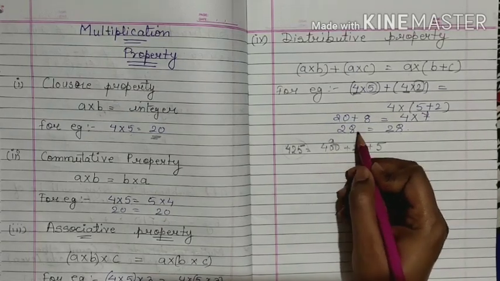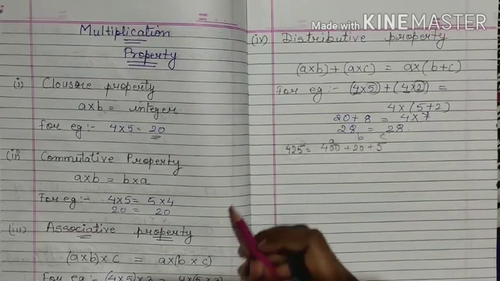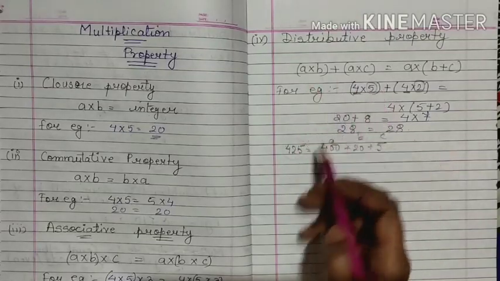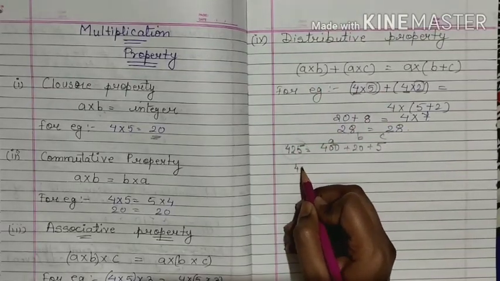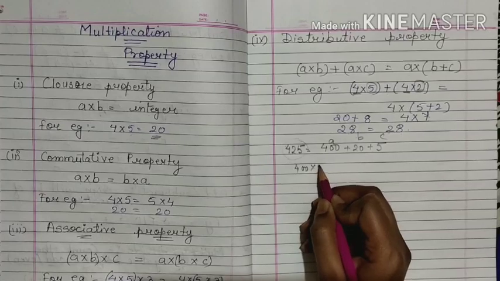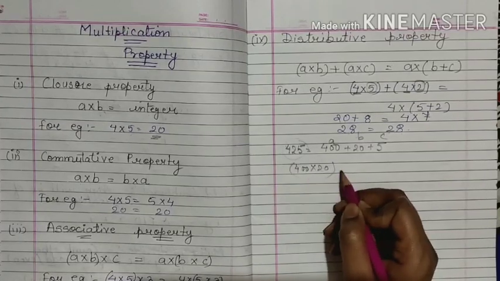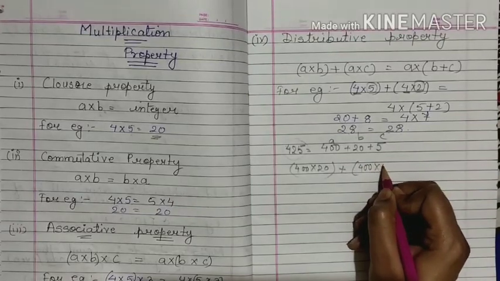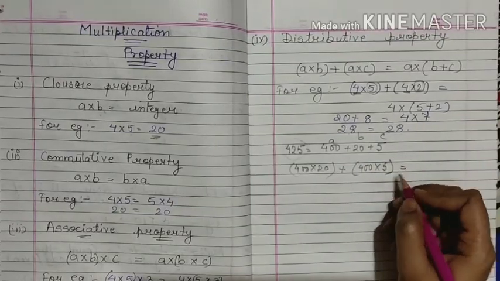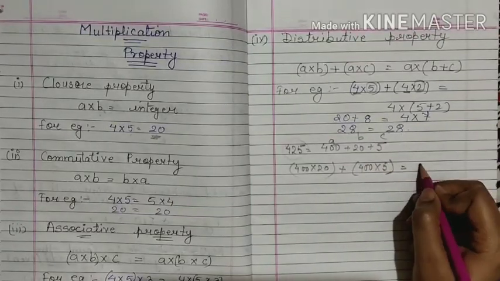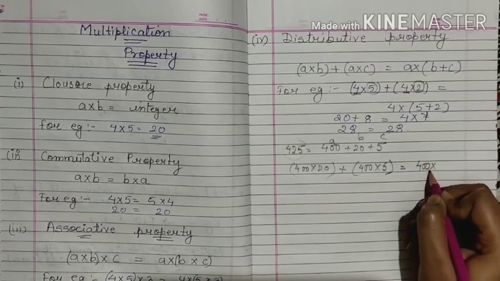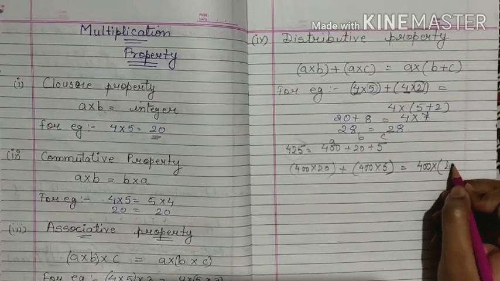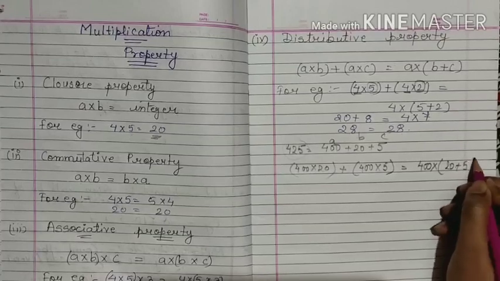So it is A, B and C. We put the value. It is 400 into 20 plus 400 into 5, or in RHS 400 into 20 plus 5.